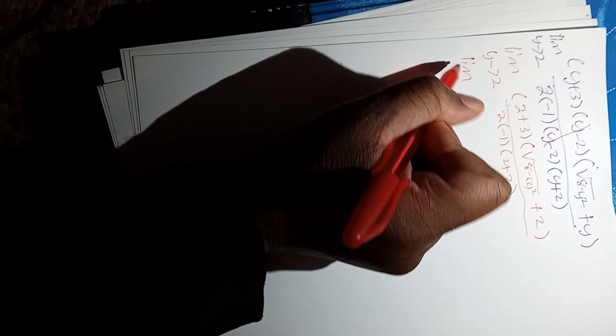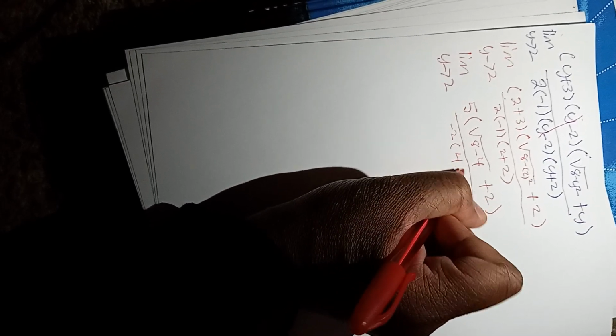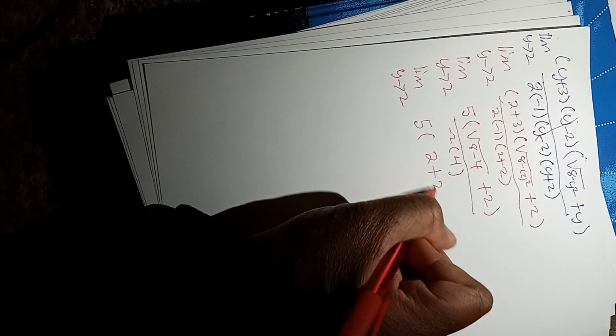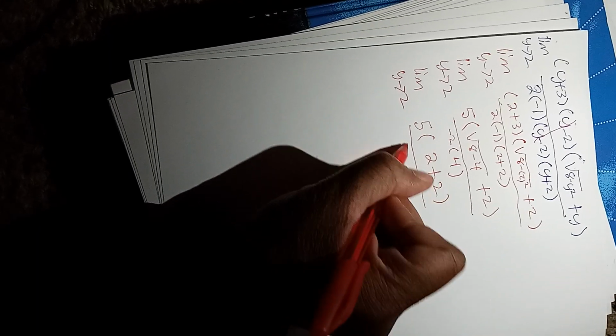So the limit of y goes to 2 of 5 times the square root of 8 minus 4, which comes from 2 squared, plus 2 all over negative 2 times 4. So 5 times the square root of 8 minus 4, which is 2, because 8 minus 4 is 4, and the square root of 4 is 2, and plus 2 all over negative 2 times 4.